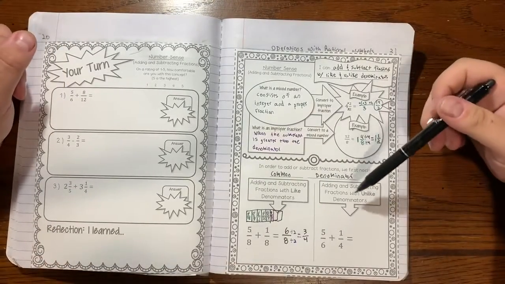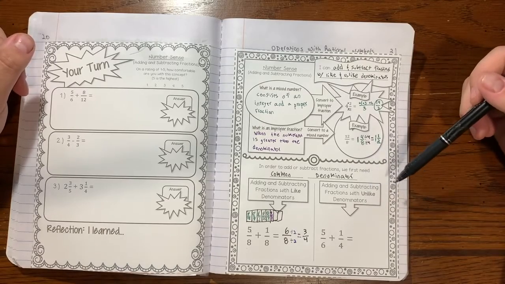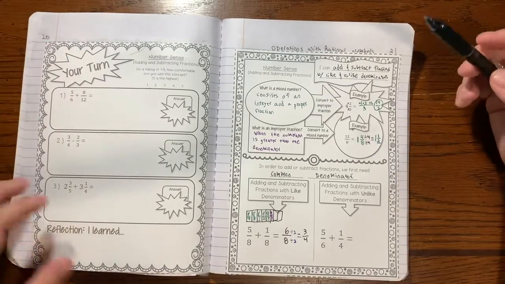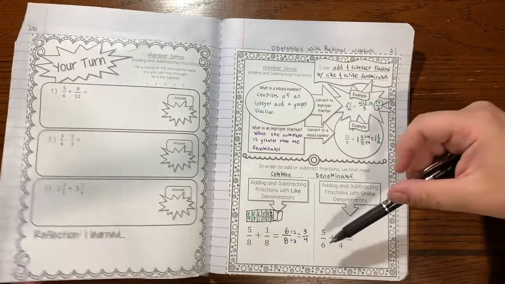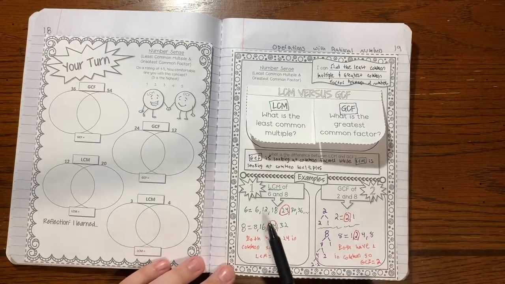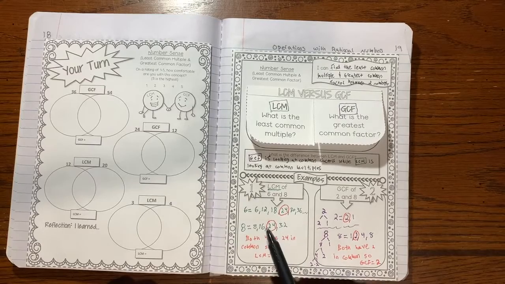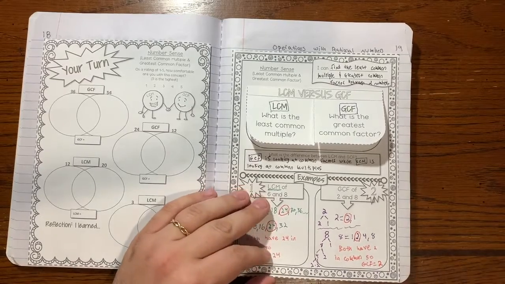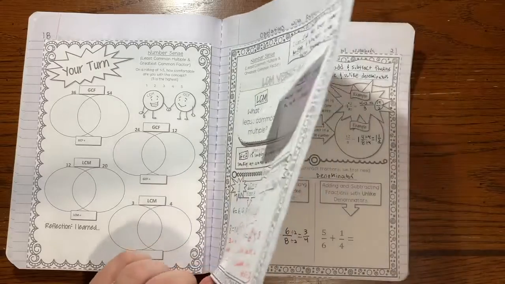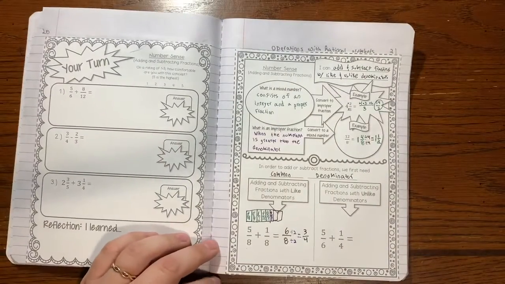All right, there's a trick for adding and subtracting with fractions that have unlike denominators. One way, and the more classical way to do it, is to take the 6 and the 4 and figure out what their least common multiple is, right? That's going to be your new denominator. And then you change both of those fractions to have that denominator.